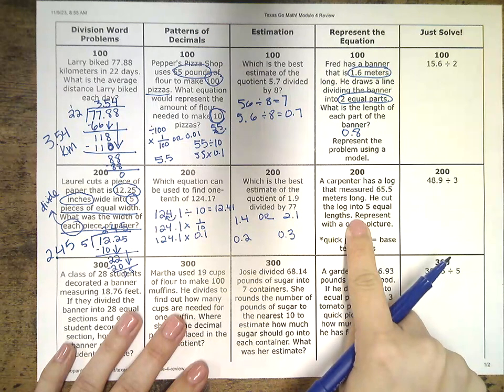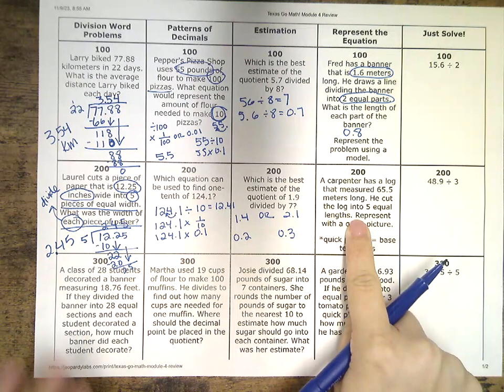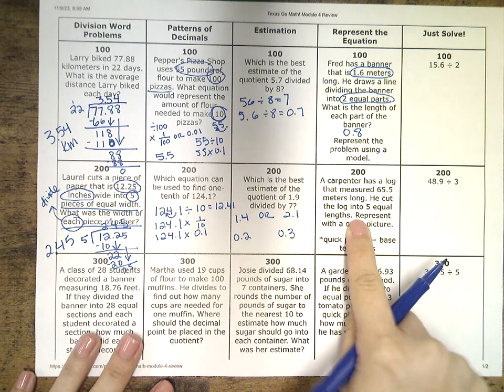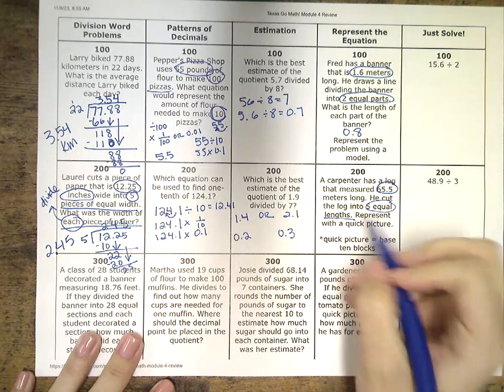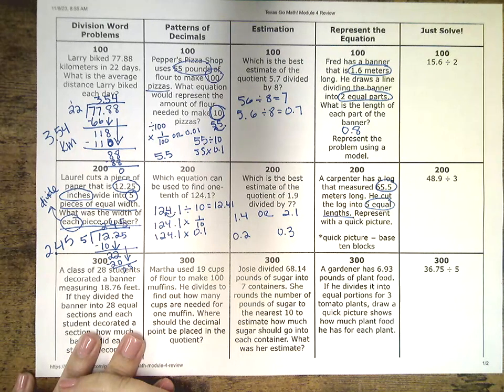Here, this is the same idea as we had earlier. It is not this big of a problem on their paper, but I wanted to talk about it. So a carpenter has a log that measures 65 and 5/10 meters long. He cut the log into 5 equal lengths. Represent with a quick picture.